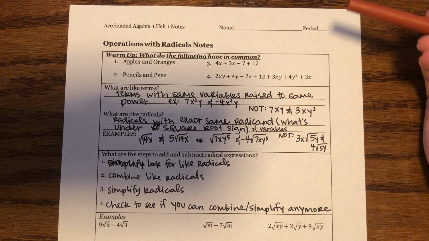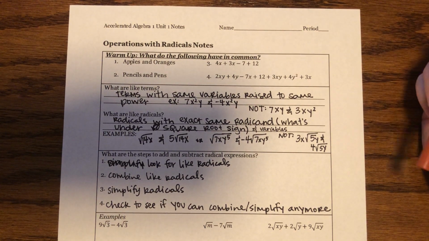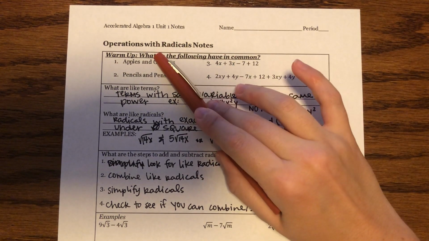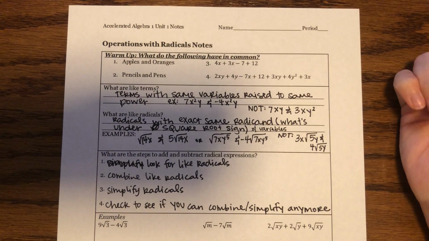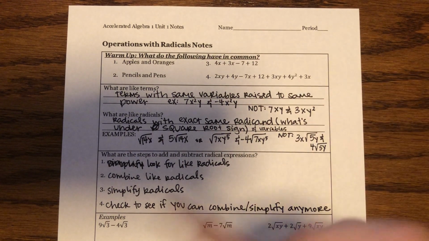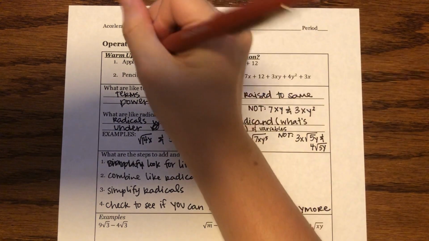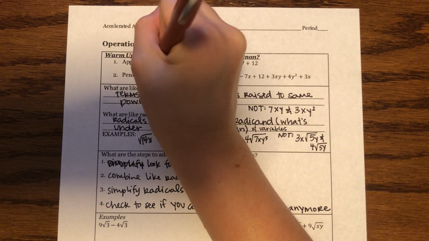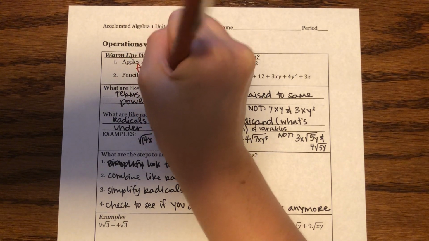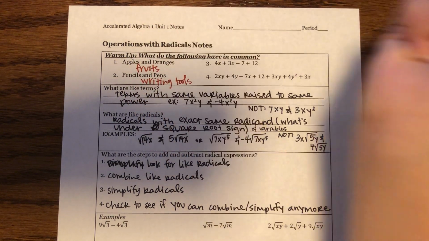Okay, so now that we've talked about how to simplify radicals and then simplify radicals with variables, we're now going to look into doing some operations, so adding, subtracting, and multiplying. Just a way to get us started, some things that are in common. Apples and oranges are both fruits. Pens and pencils are writing utensils or writing tools.